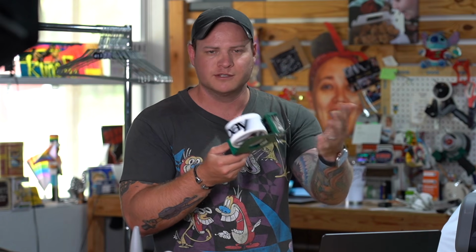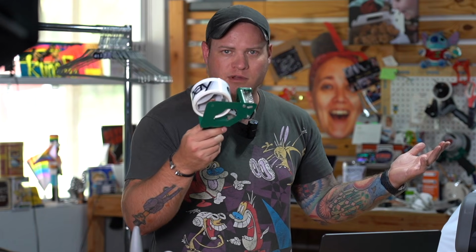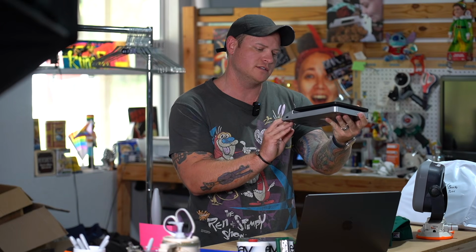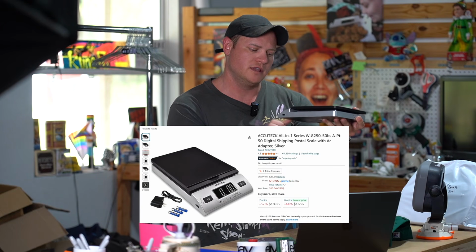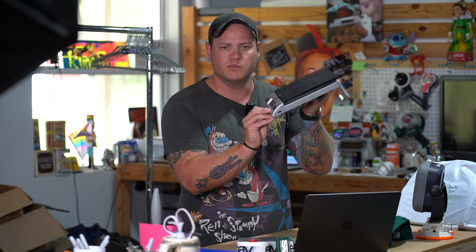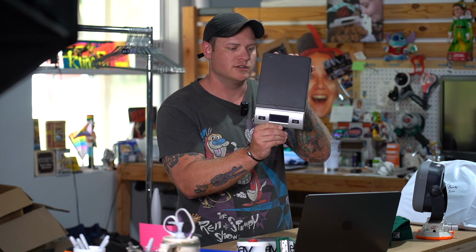If you don't have a store, just go buy regular tape. It doesn't really make a difference to have the eBay branded tape. We just use it because it's literally free for us to get it. Get yourself a cheap scale off eBay or Amazon. This is an AccuTech scale. It goes up to 50 pounds and it goes all the way down to 0.1 ounces. It's a good scale to have. For heavier stuff, we have a larger shipping scale, but it's very rare that we're shipping something over 50 pounds.